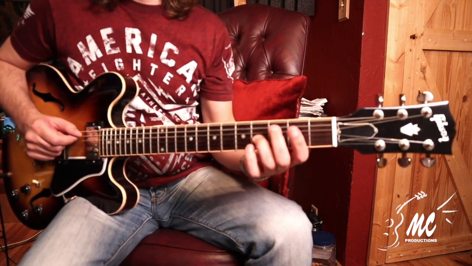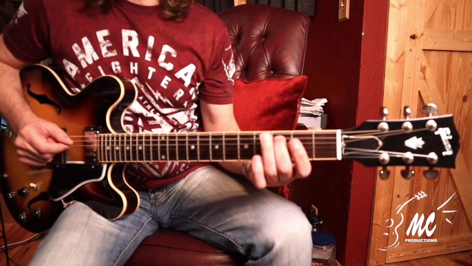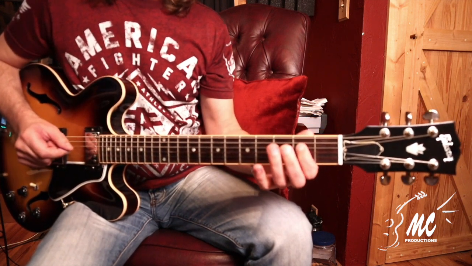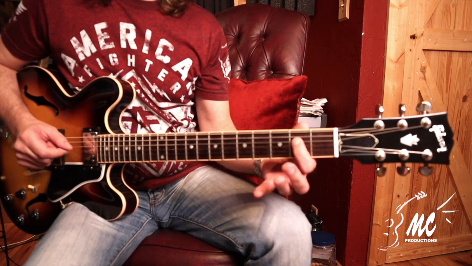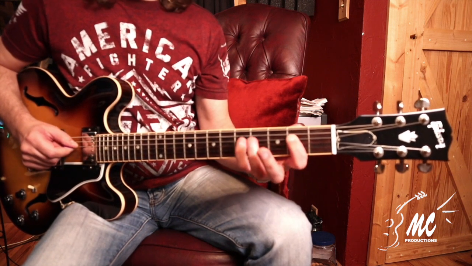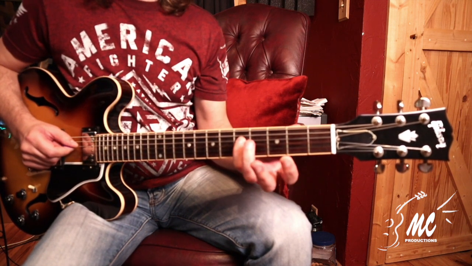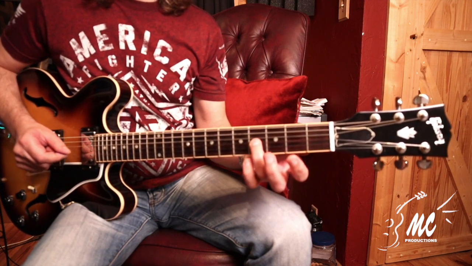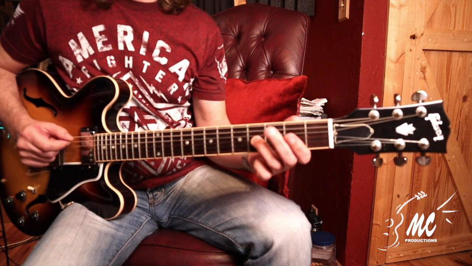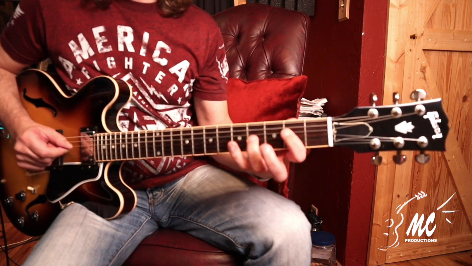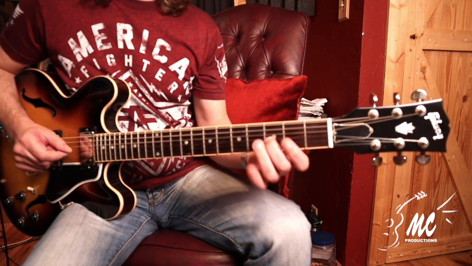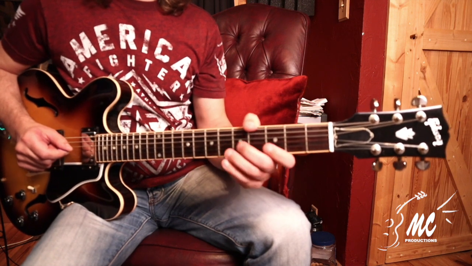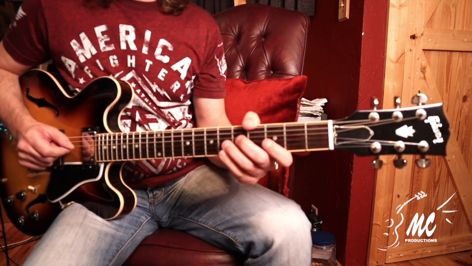To show you where that is, that's the 3rd fret on the A string, that's the C, and then here's the E, this is the 2nd fret on the D string, and then the G is on the 5th fret on the D string, and then you have your B on the 4th fret on the G string. So here's your triad plus your major 7th, and then I'm going to do some chromatic walks in here. That's where you get a little bit of your jazz flair in some of these lines.